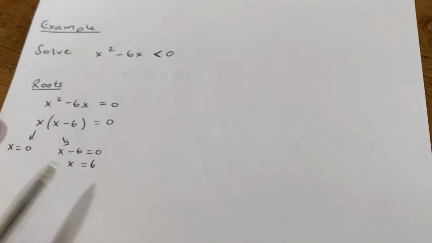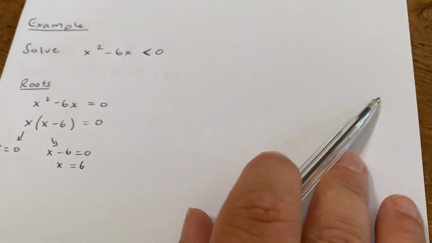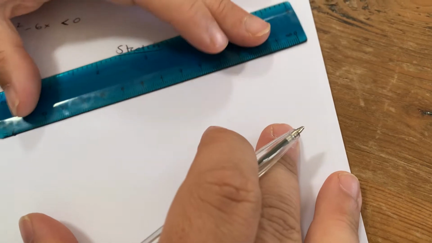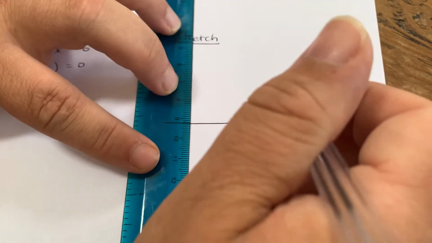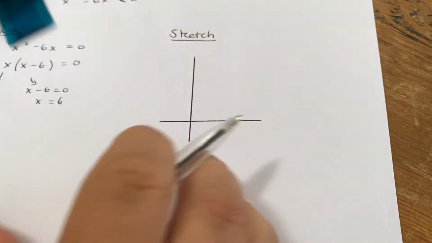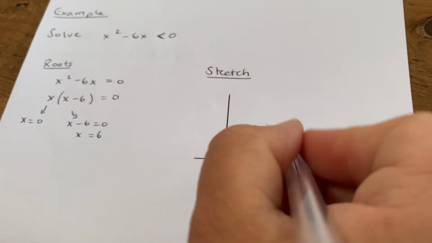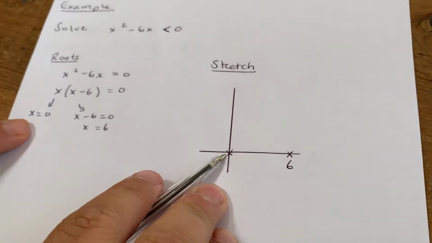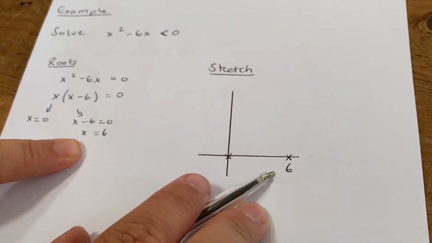Now what we're going to do is we're going to sketch this to see what it looks like and then consider the inequality. So my next part of my solution, I'm going to do a sketch. I'm going to use a ruler because that's just, you know, how I roll. And I'm going to plot my roots. I'm not looking for a great deal more accuracy than this because it is a sketch. So I've got a root when x equals 0, and I've got a root when x equals 6. And I'm going to plot the quadratic.